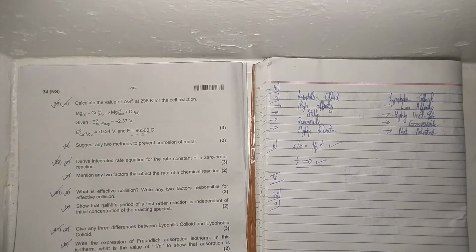42A. They have given 3 sub questions. We have to explain Sandmeyer reaction with an example. So with an example, we have to explain Sandmeyer reaction they have given. So let us write it.